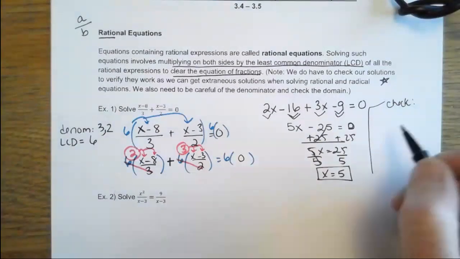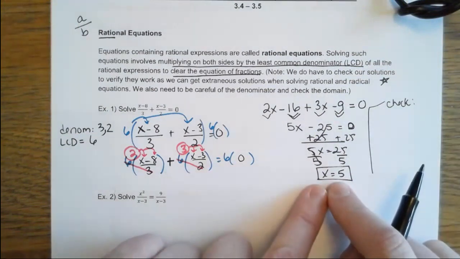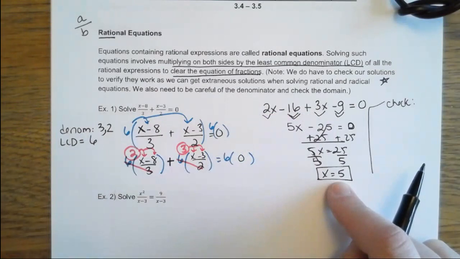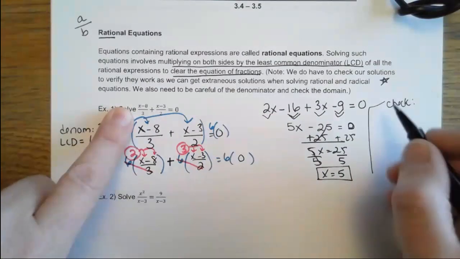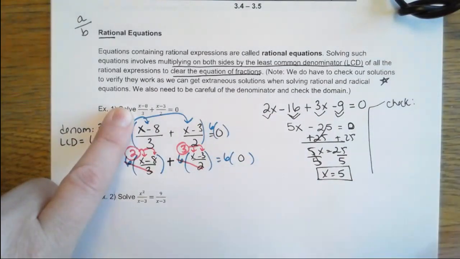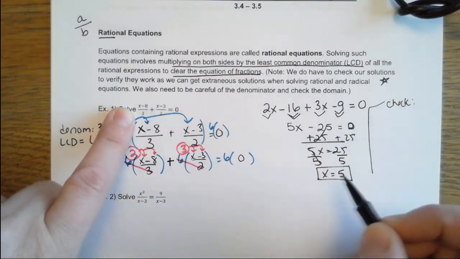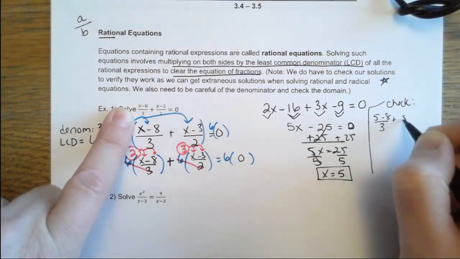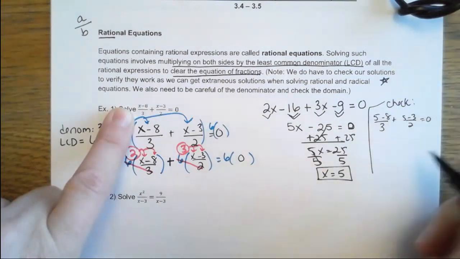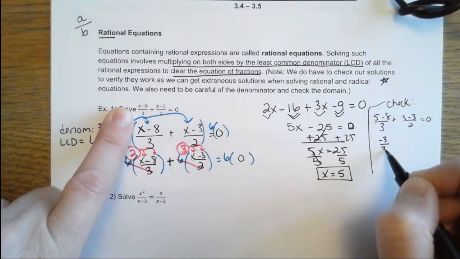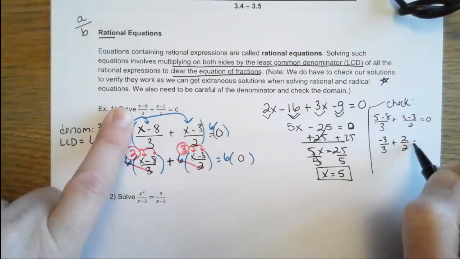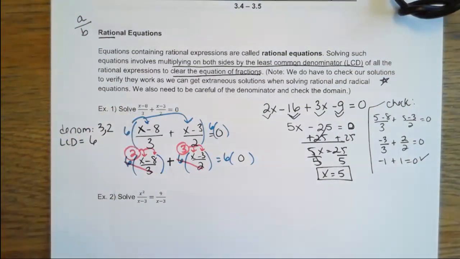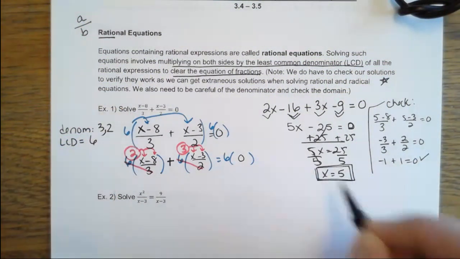Again, you want to get in the habit of checking your answer here, and you always check it back in the original problem, which is really important. If you check it halfway through, it's not a full check. So you need to go back to the beginning, and you want to check by just plugging in, not by solving or anything like that. You just want to take that 5, plug it in, and see if it works out. So here I have negative 3 over 3. Here I have 2 over 2, and we get negative 1 plus 1 equals 0, which is true. So this does check out, and x equals 5 is a true solution.